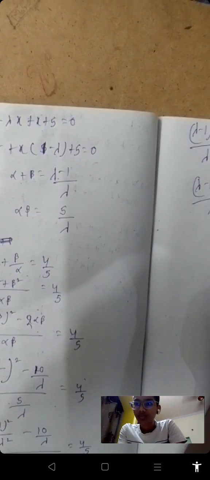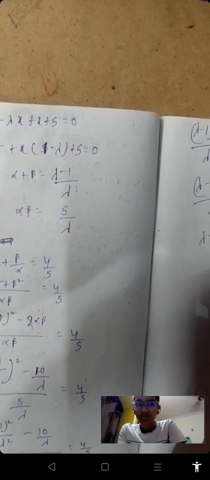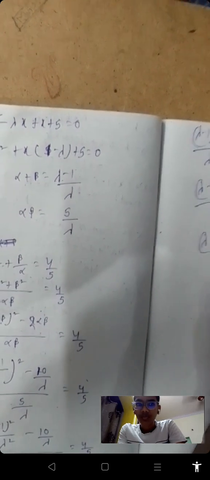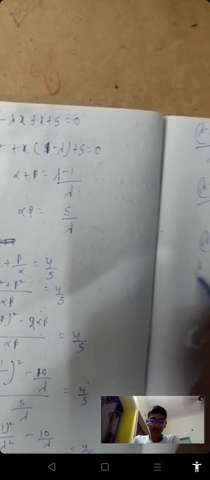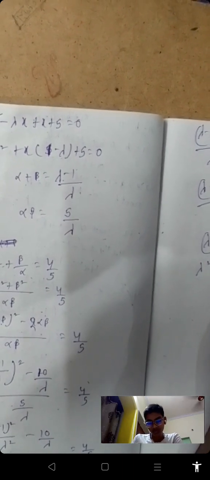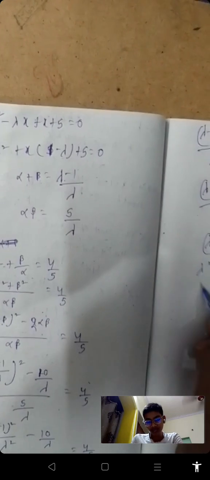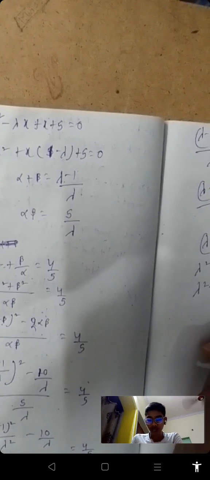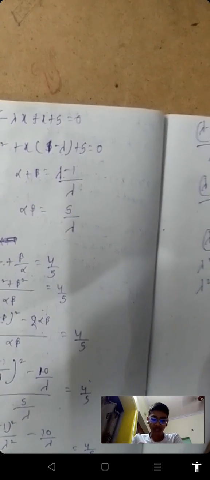Lambda, lambda cancel. Lambda minus 1 whole square equal to 14 lambda. Lambda square plus 1 minus 2 lambda minus 14 lambda equal to 0. Lambda square minus 16 lambda plus 1 equal to 0.